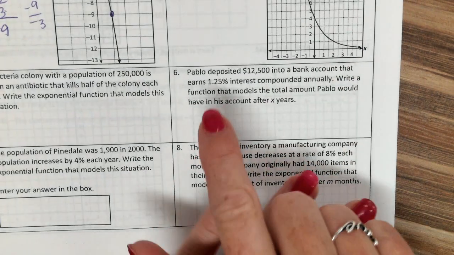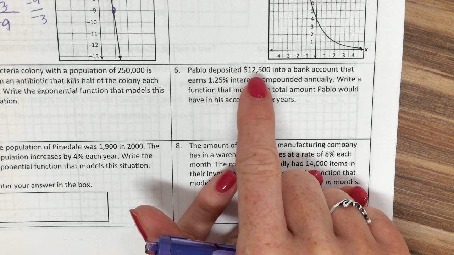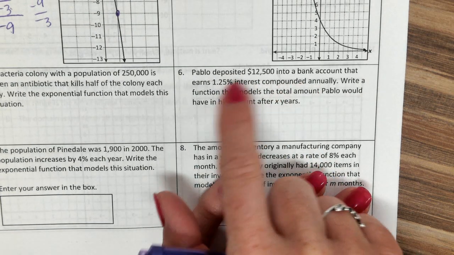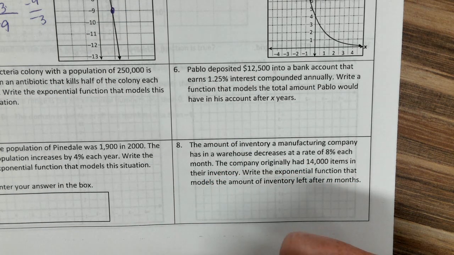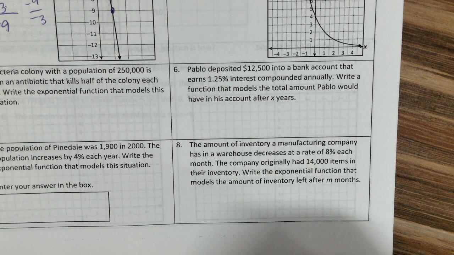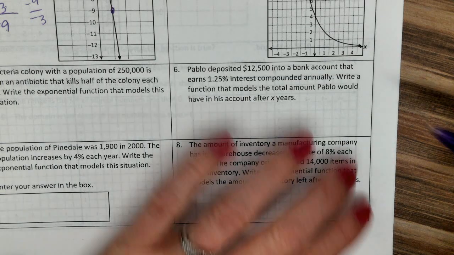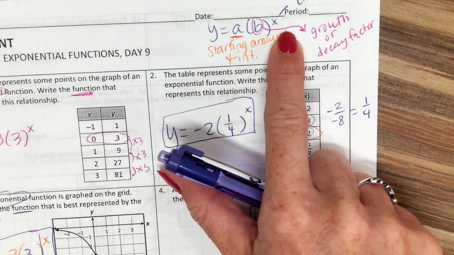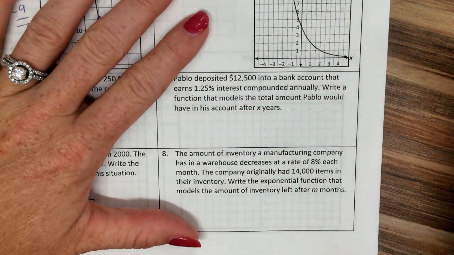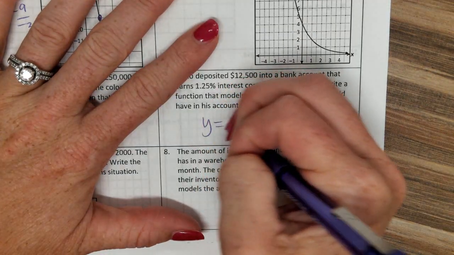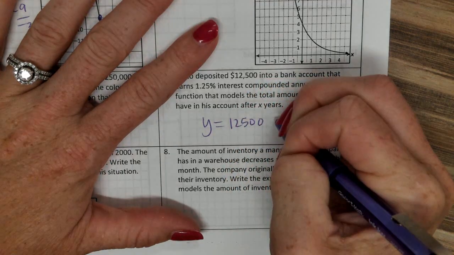It says, Pablo deposited $12,500 into a bank account that earns 1.25% interest compounded annually. Write a function that models how much money he would have in his account after x years. So we need a y equals a times b to the x power. Okay, what is the a? The starting amount. How much money is he starting with? 12,500. So I have y equals 12,500.